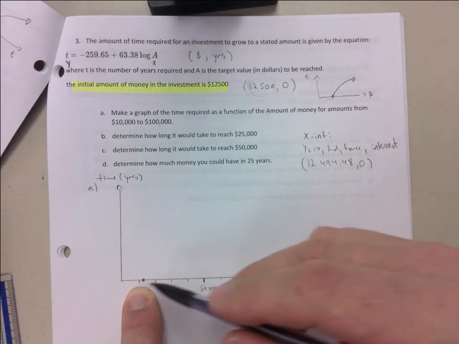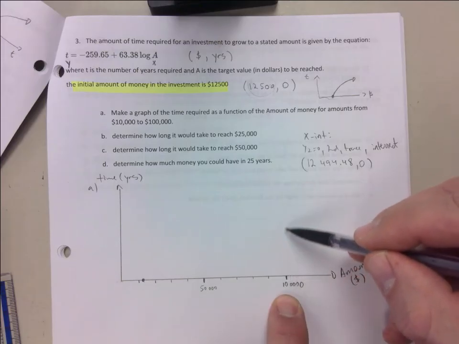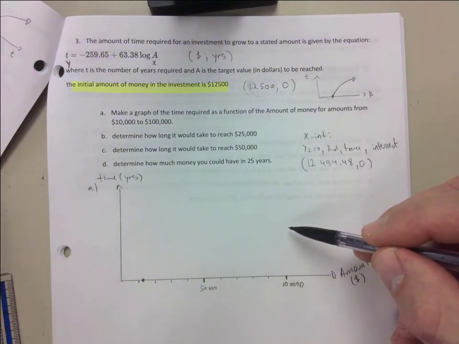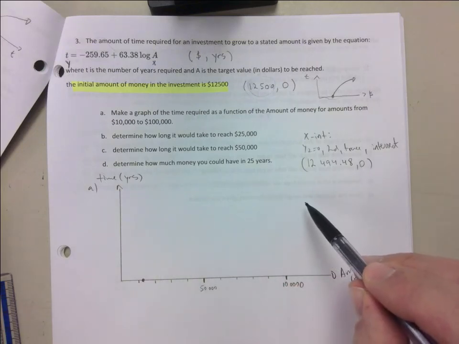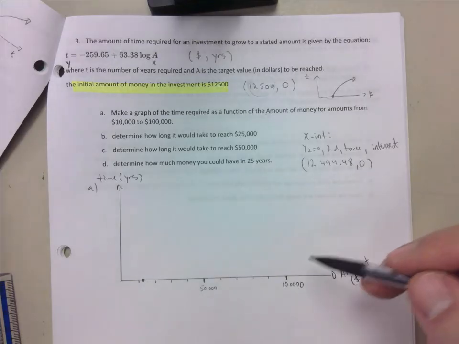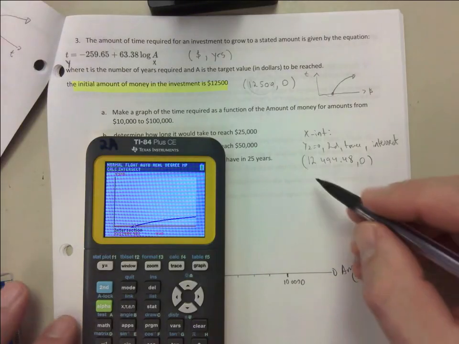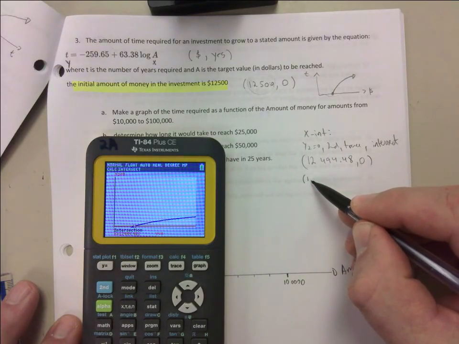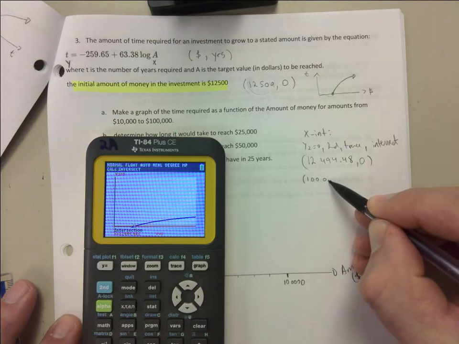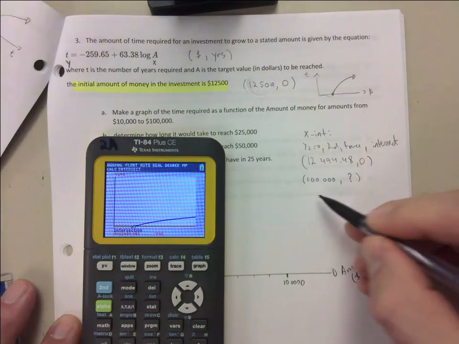So let's figure out, let's say we want $100,000. How much time is that going to take us? Just for a reference so we know where to aim for. Okay, guys, I'm doing this so we know where to aim for. So 100,000, let's figure that out. I'm going to figure out when the money is 100,000, and how much time that's going to take me.